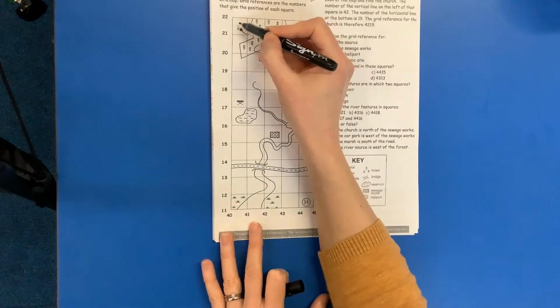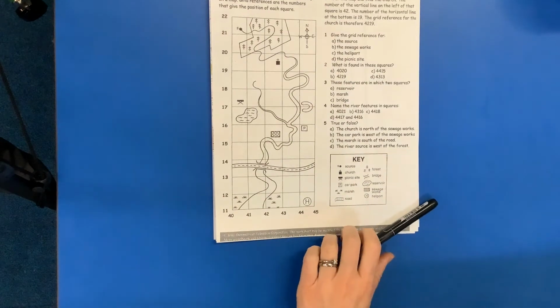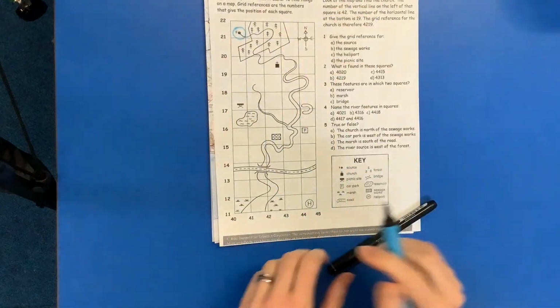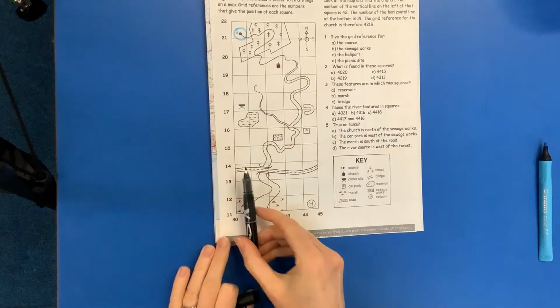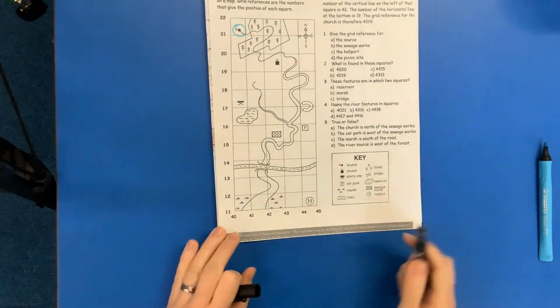Right, so that's here. That's the start of the river in this box. I'm going to get a different colour pen to show it really clearly. So that's my first thing I can do, identify the source using the key. So now I know it's in the first box, so let me just check you can see this, yes you can.